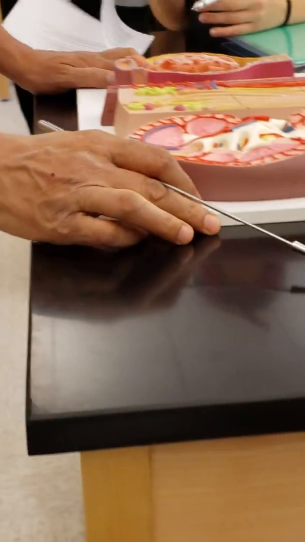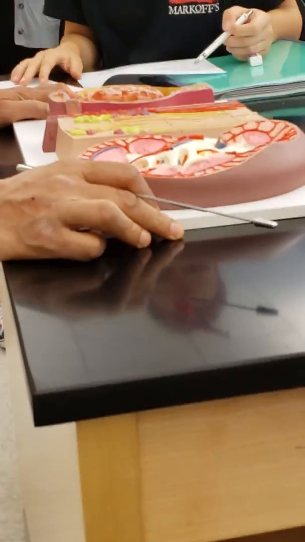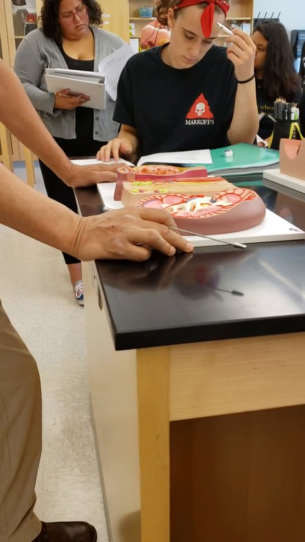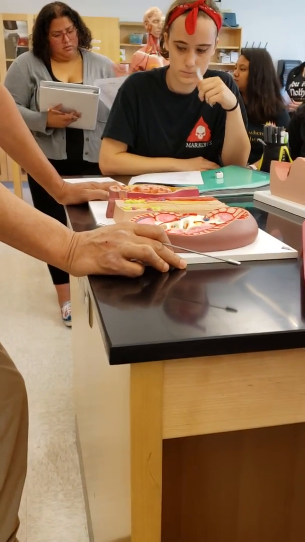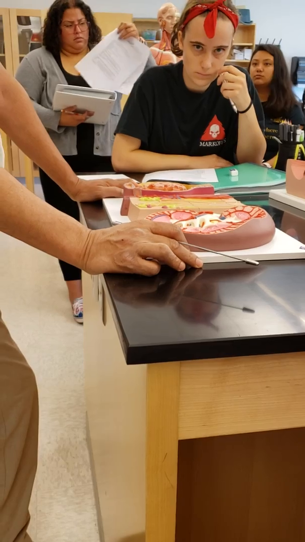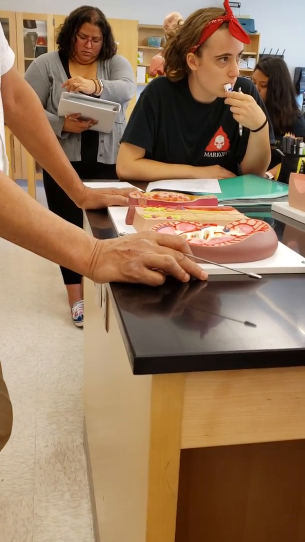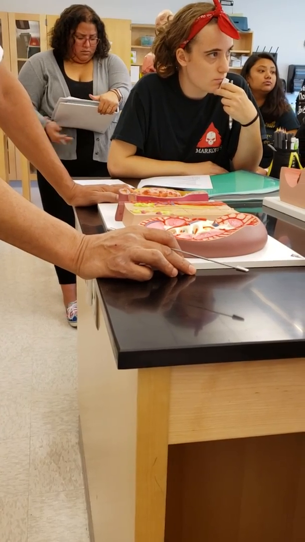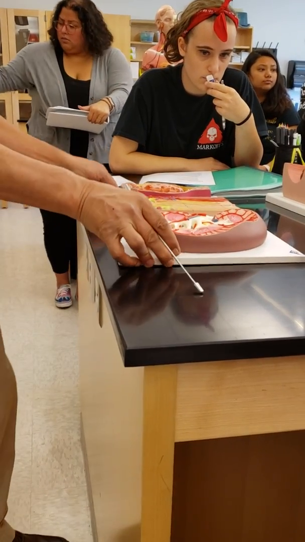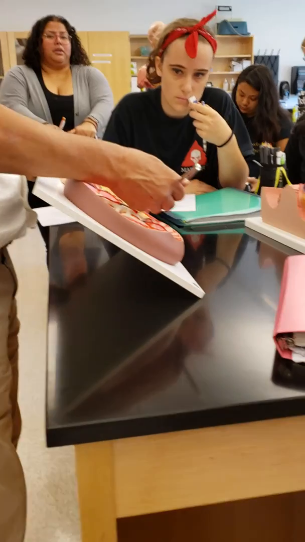What else do we have in your handout for the lab? Collecting duct is the big tube here.